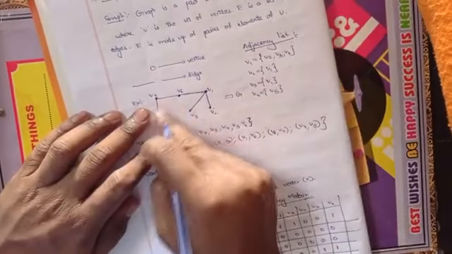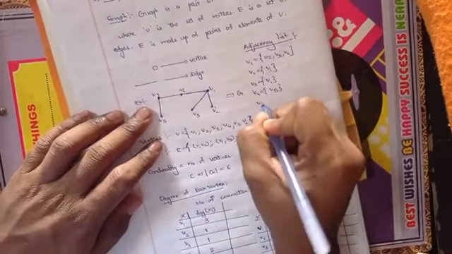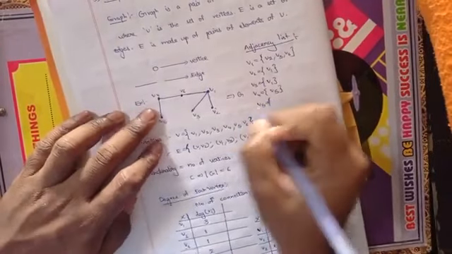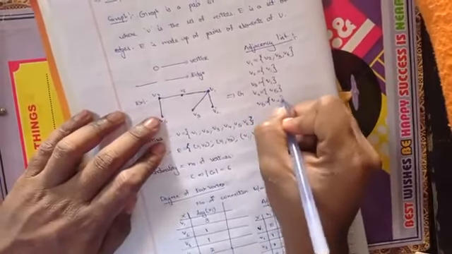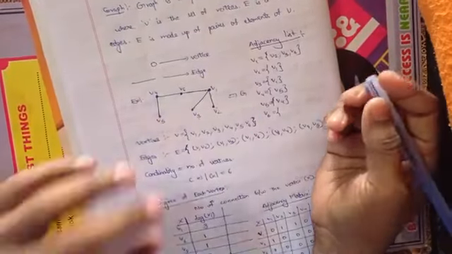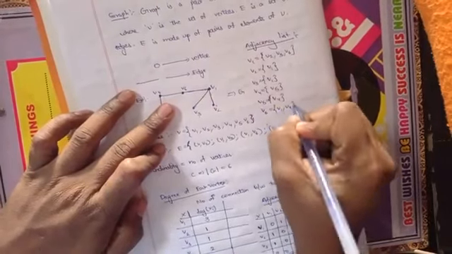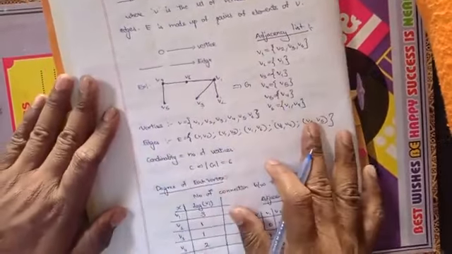We have to make note of the vertices to which it is connected. So for V5 we have only V4. Let us check V6. For V6 it is V1 as well as V4. So this is the entire representation of graph theory basics.